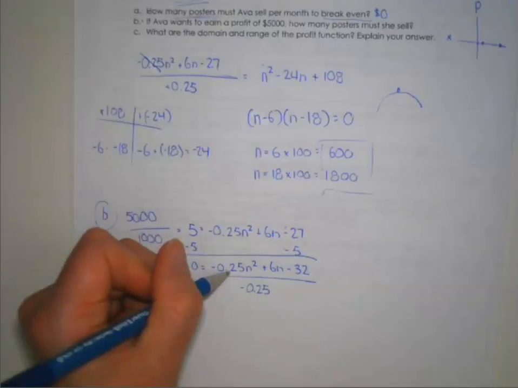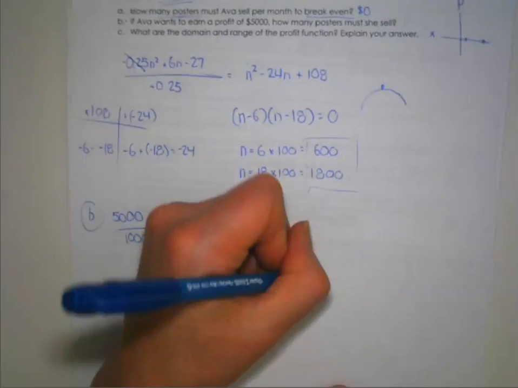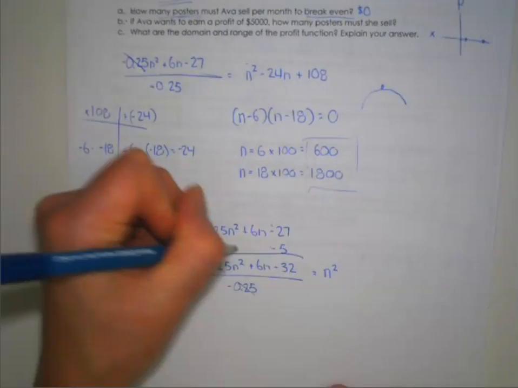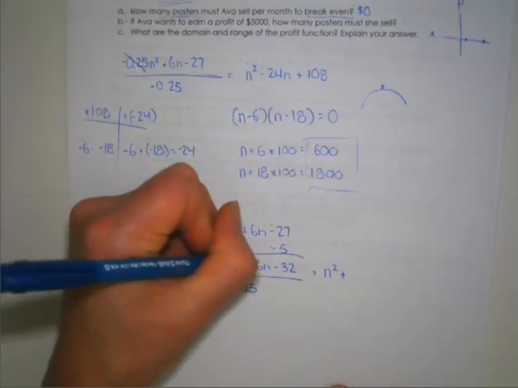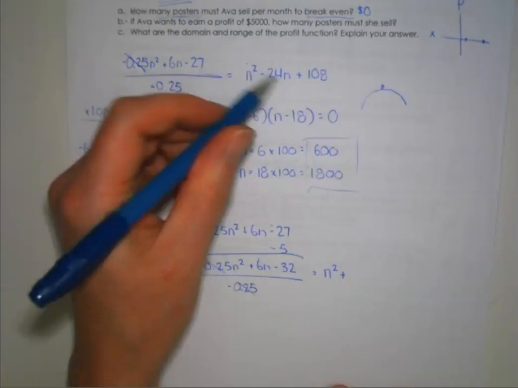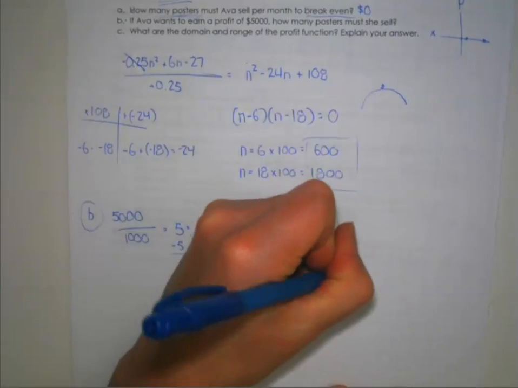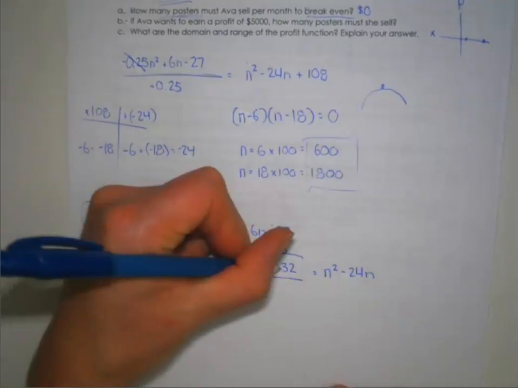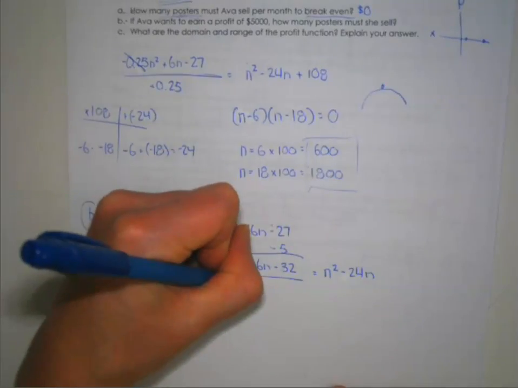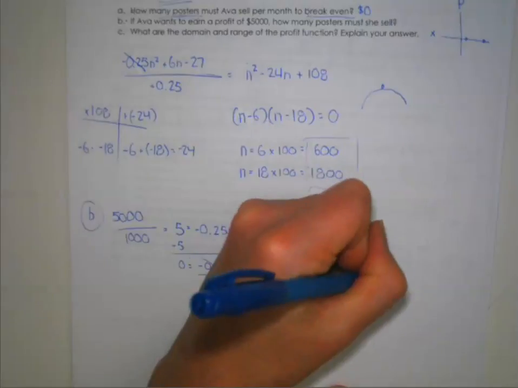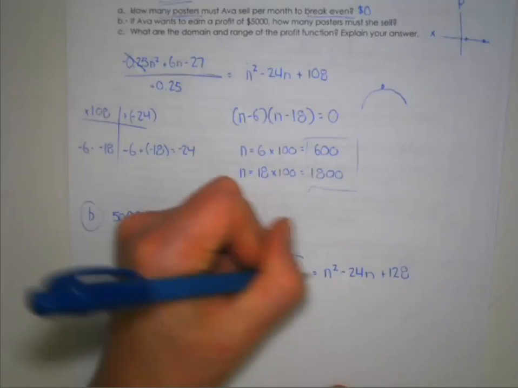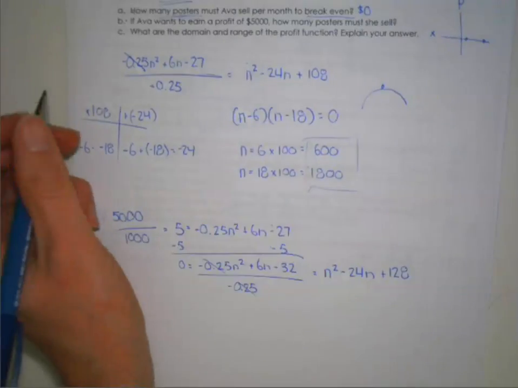These are just going to cancel, so we're going to be left with n squared, and 6n divided by that gave us negative 24n, so we don't need a plus sign there. It's going to be minus 24n. And then negative 32 divided by negative 0.25 gives us positive 128. Okay, so there's our equation.